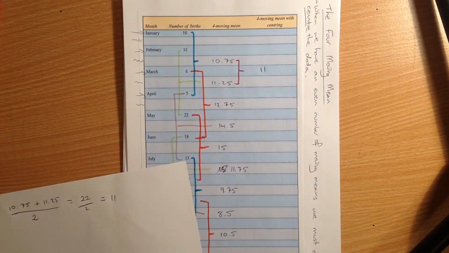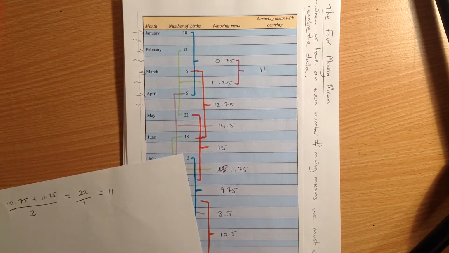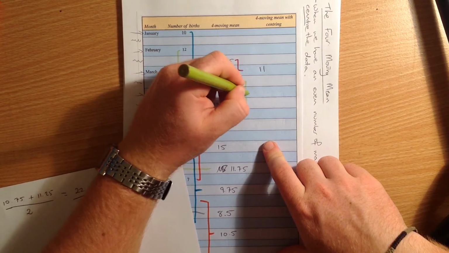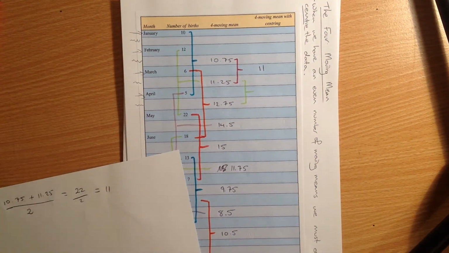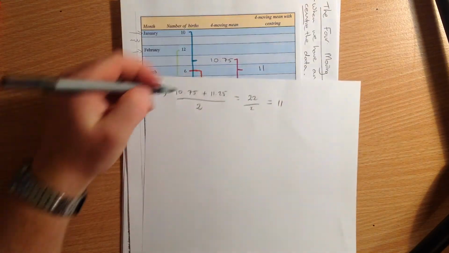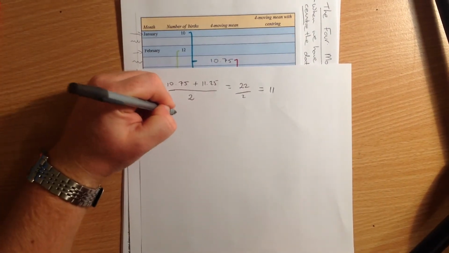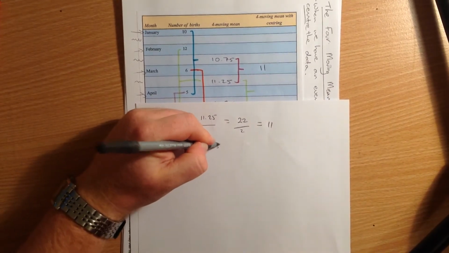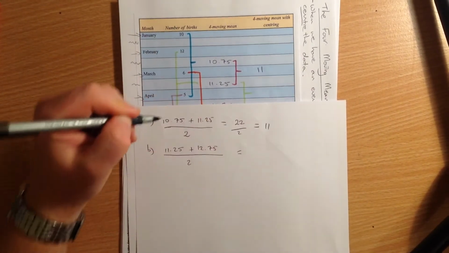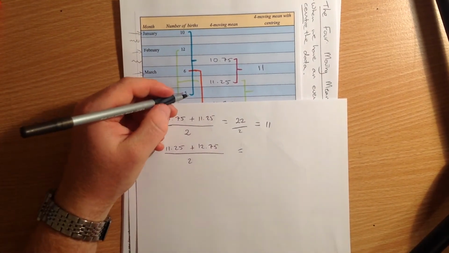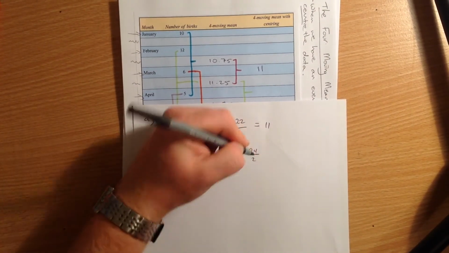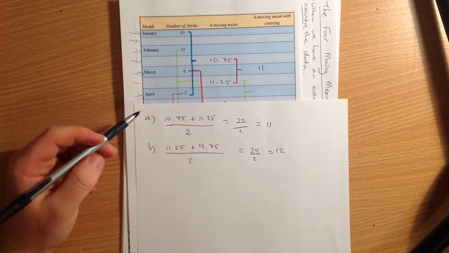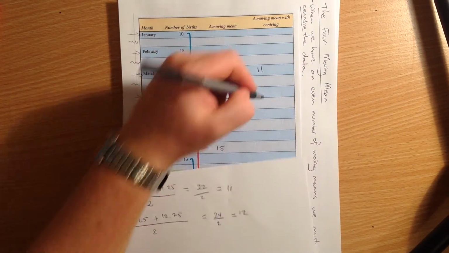So we're going to have to do that with each different one. We now have to do this 11.25 and 12.75, so that'll go back on track in the dark blue again. 11.25 plus 12.75, divided by 2. And again, this time we're lucky. They're working out to be quite even numbers. That's quite fortunate, but that's not necessarily always going to happen. That's just pure chance.